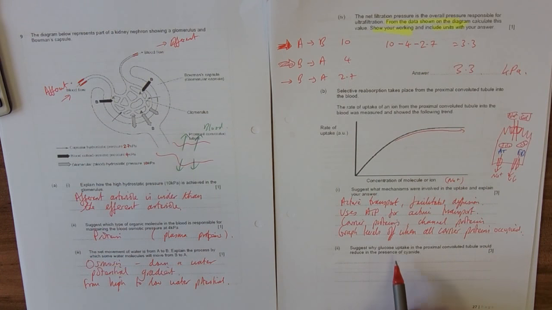Suggest why glucose uptake in the proximal convoluted tubule would reduce in the presence of cyanide. If you go to your active transport notes in the core concepts, you'll see what cyanide does. Well, cyanide prevents ATP production in aerobic respiration. So 3 marks and 3 lines here. So we need to say kind of 3.